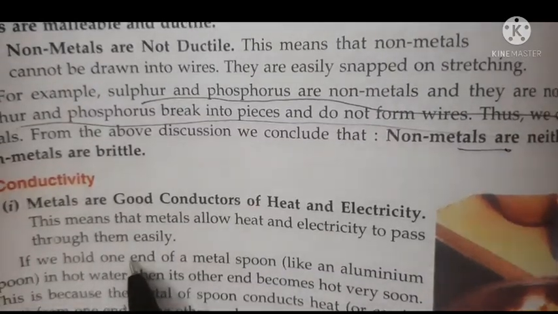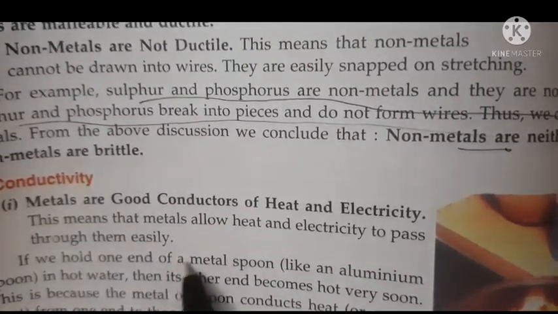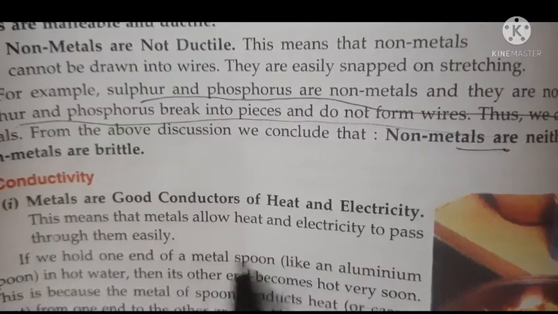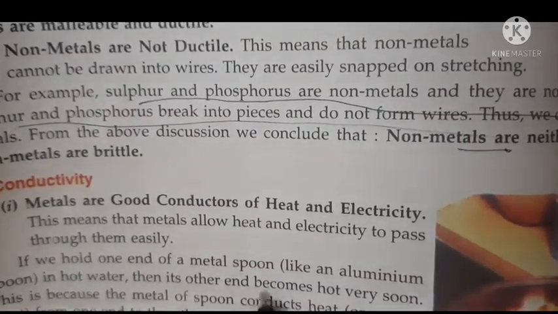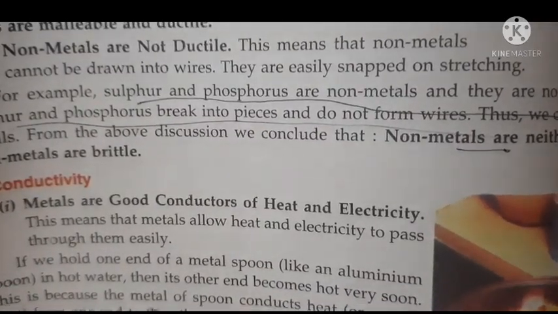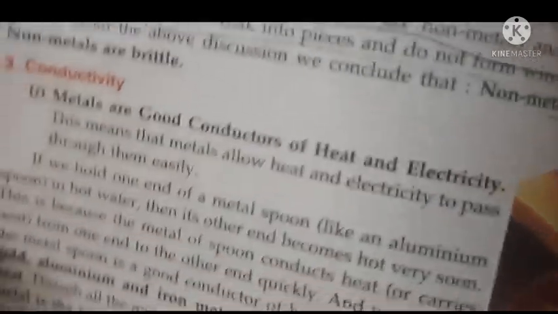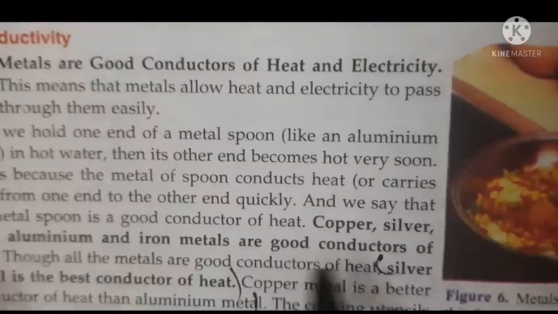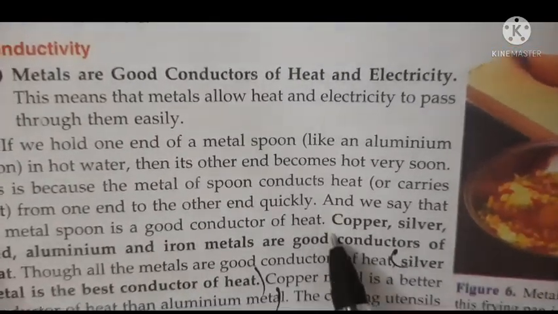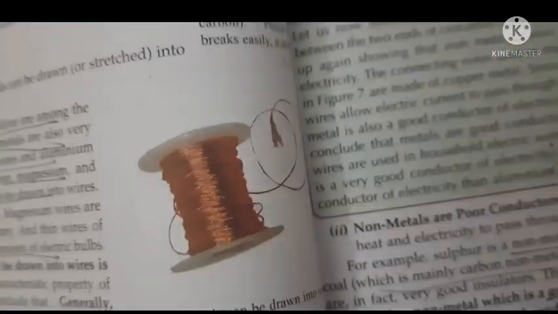If you hold one end of a metal spoon in hot water, the other end also becomes hot. This is because the metal of the spoon conducts heat. Copper, silver, gold, aluminum and iron metals are good conductors of heat. Please underline this. Now what is this?